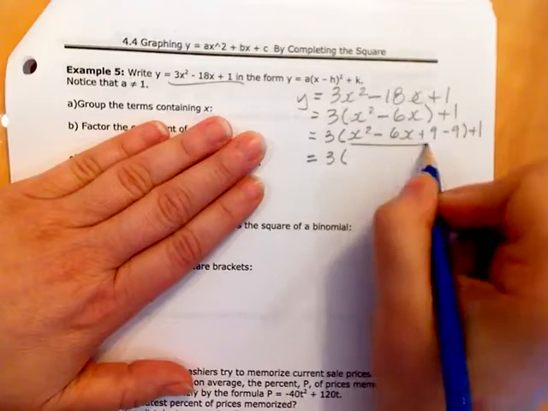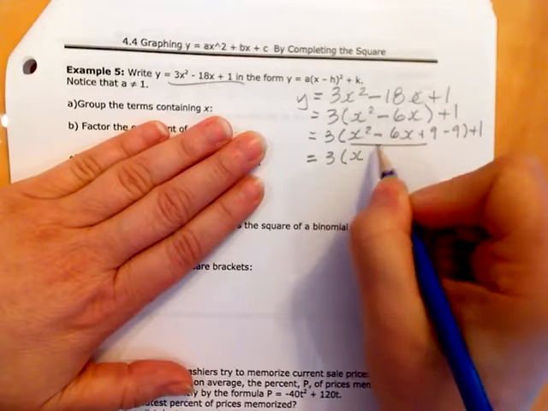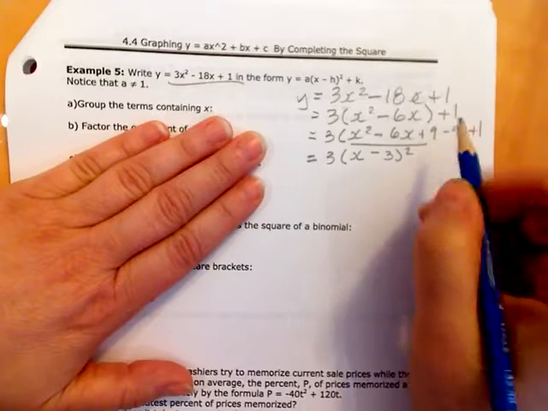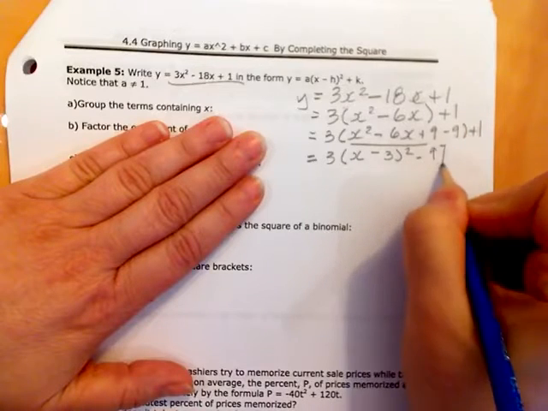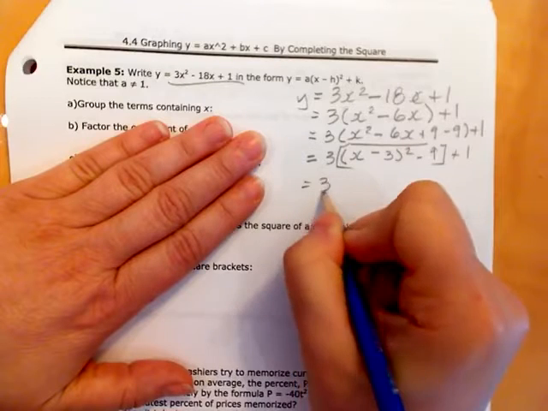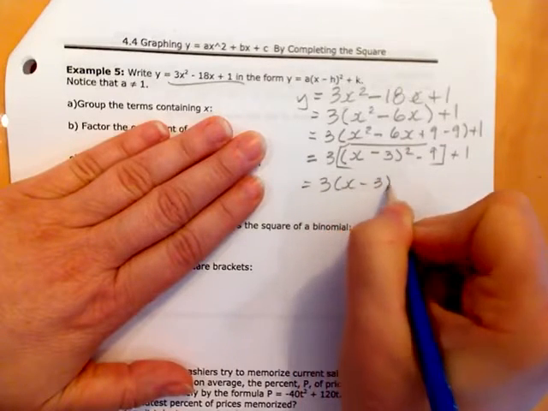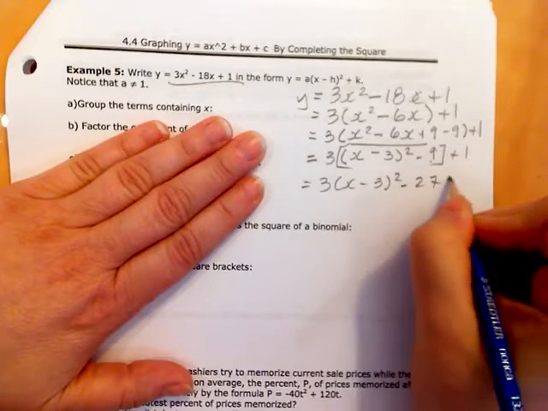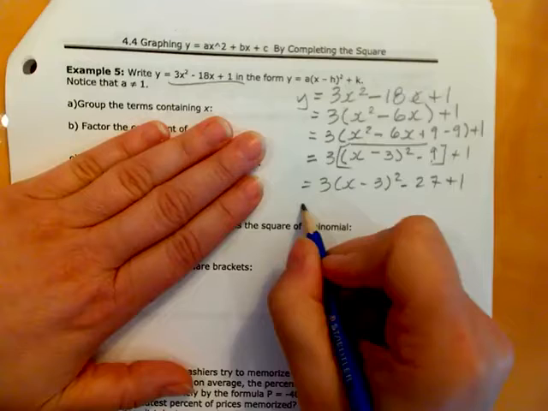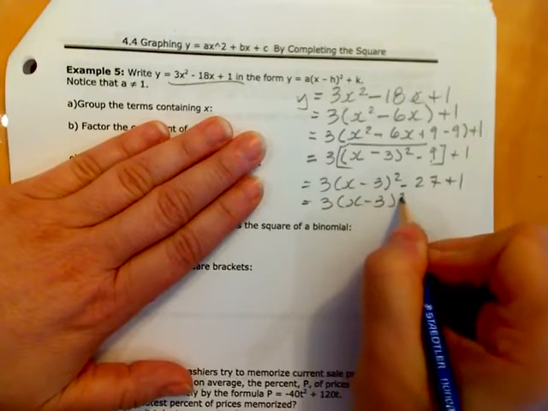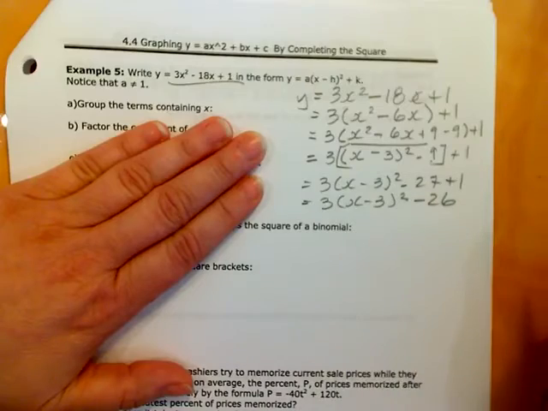Then we're going to take these 3, that sign, half of that, and then this is still in here, plus 1. -9 times 3 is -27. Now it's out of the brackets and we can collect it with the plus 1. Ta-da!